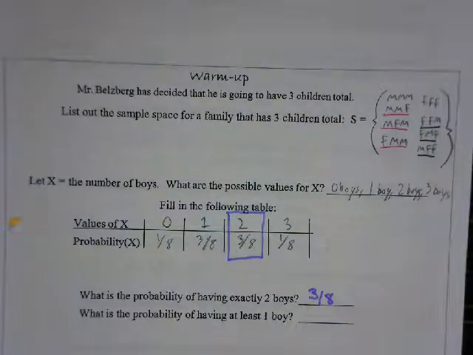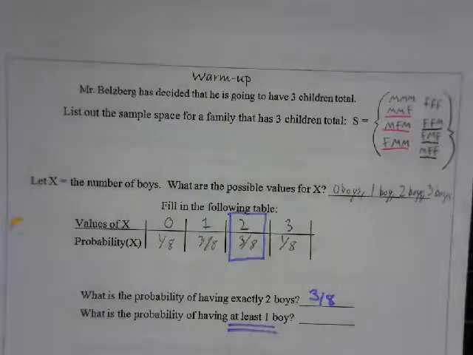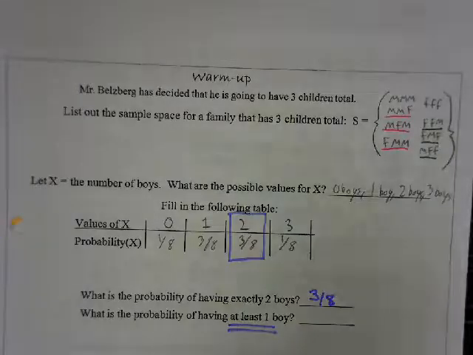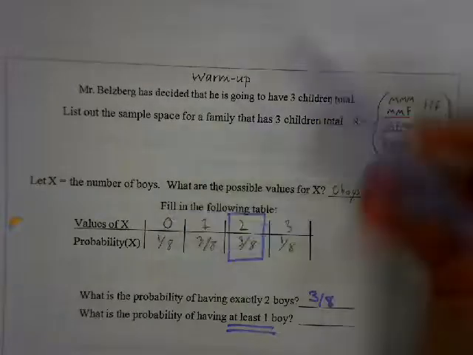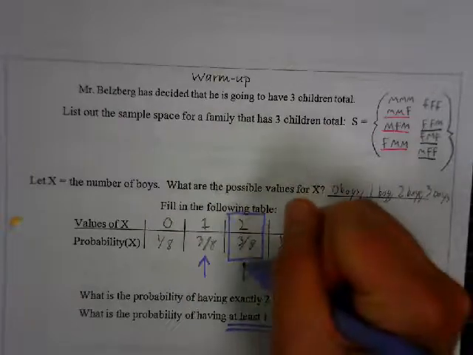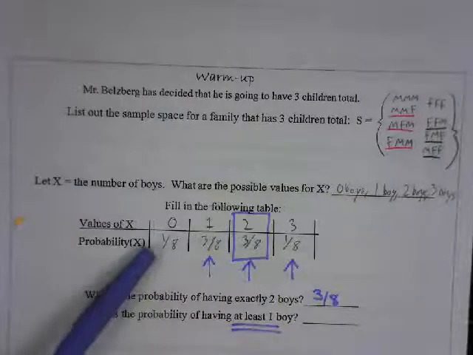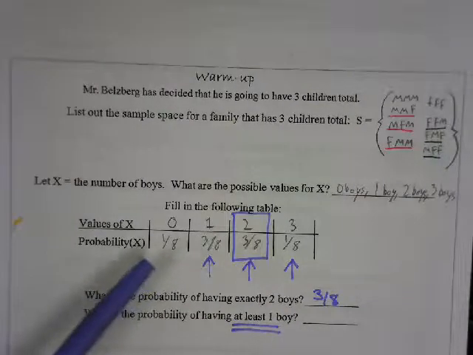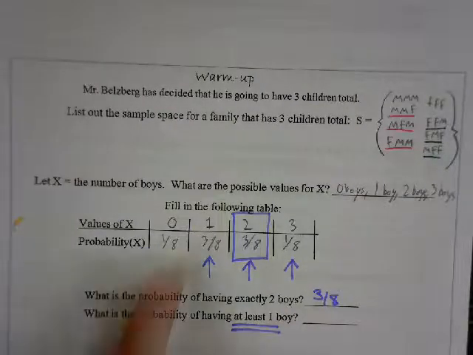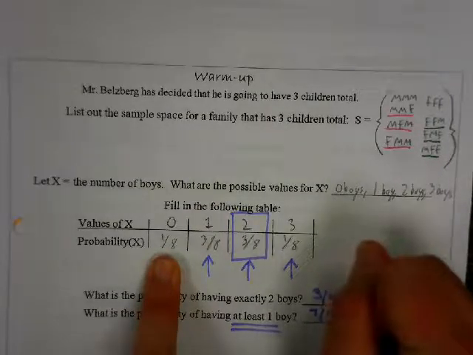What's the probability of having at least 1 boy? 7 out of 8, because 1 boy is right here. This also has at least 1 boy, and so does this. Or you could think about it as the probability of not having a boy, doing the complement of that, so we get 7/8.